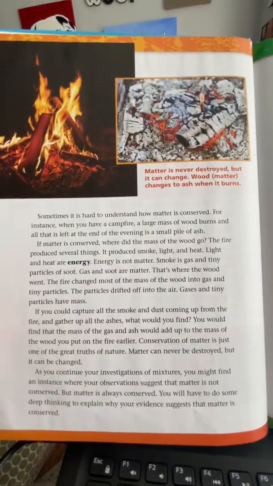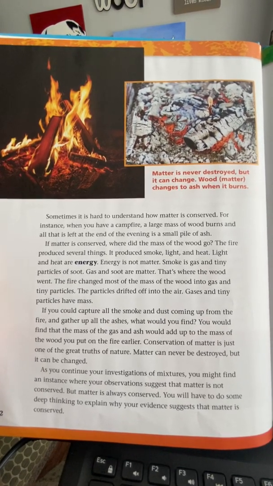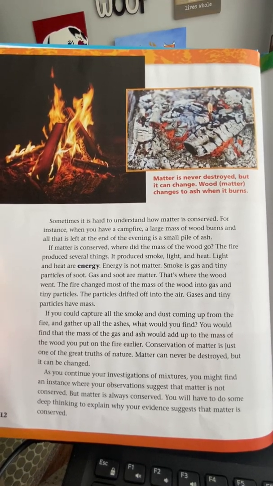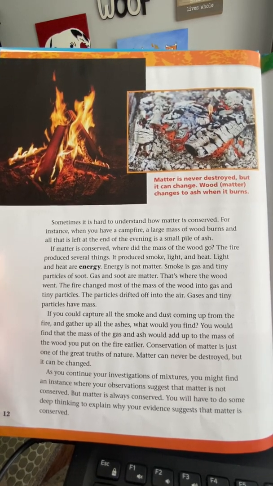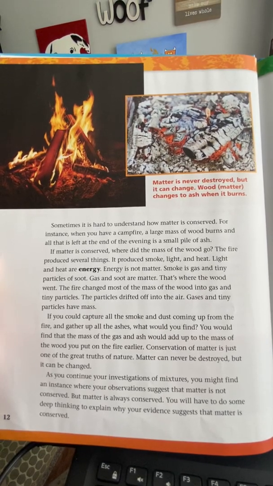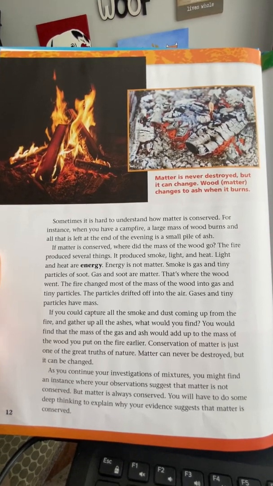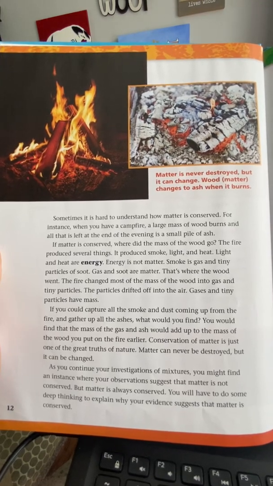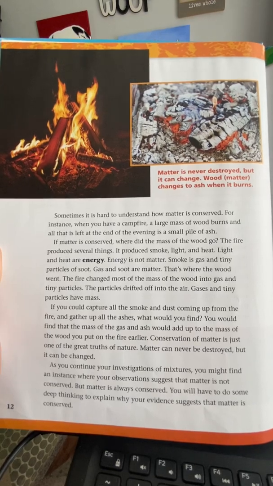Sometimes it is hard to understand how matter is conserved. For instance, when you have a campfire, a large mass of wood burns, and all that is left at the end of the evening is a small pile of ash. If matter is conserved, where did the mass of the wood go? The fire produced several things. It produced smoke, light, and heat. Light and heat are energy. Energy is not matter. Smoke is gas and tiny particles of soot. Gas and soot are matter. That's where the wood went.